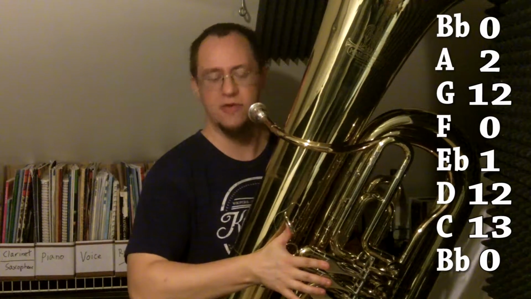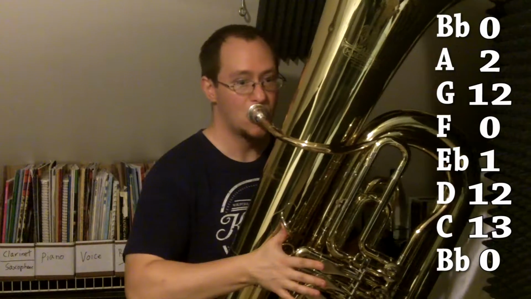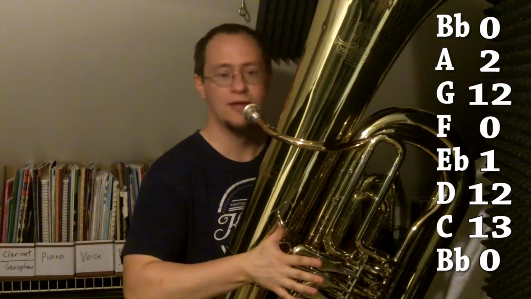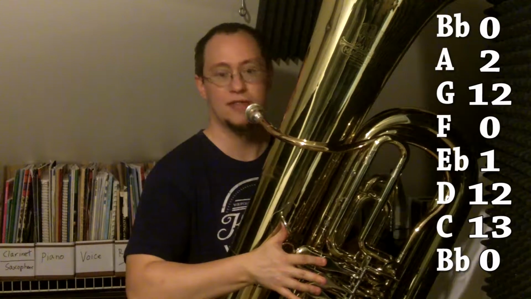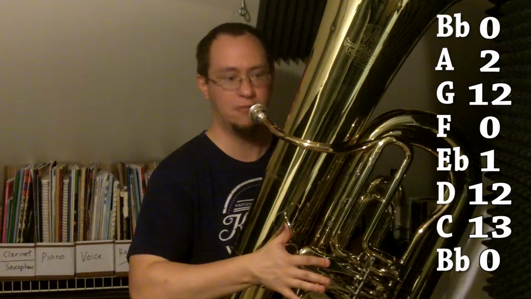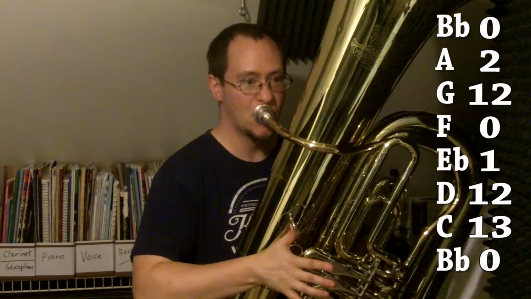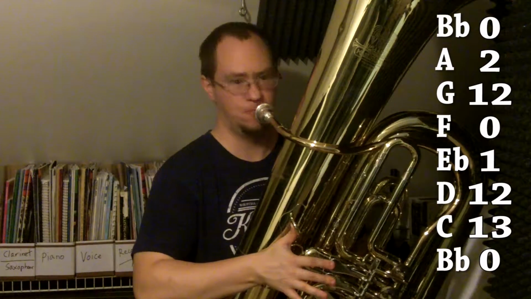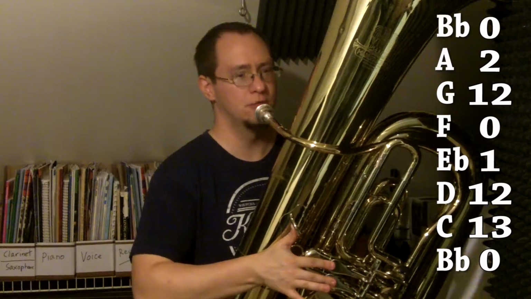For my native B-flat, I play open. C, I play 1 and 3. D, I play 1 and 2. E-flat, 1. F, open. G, 1 and 2. A natural, 2.